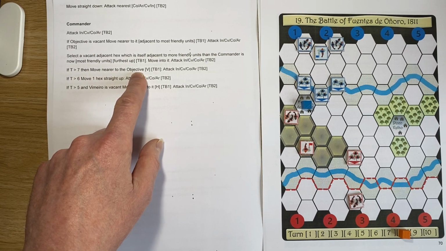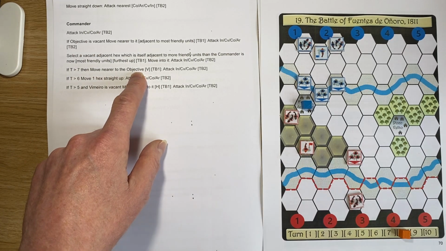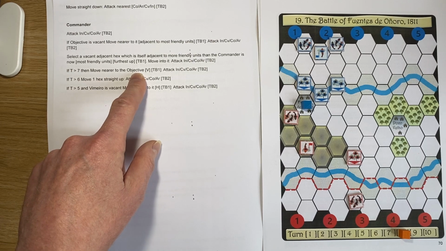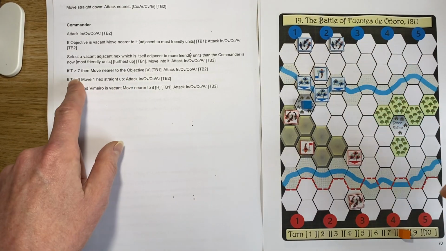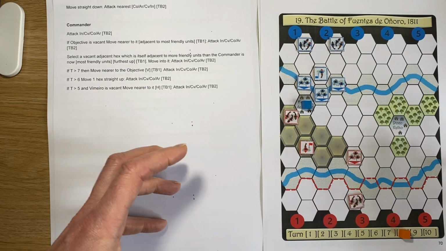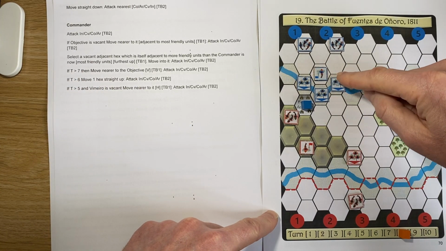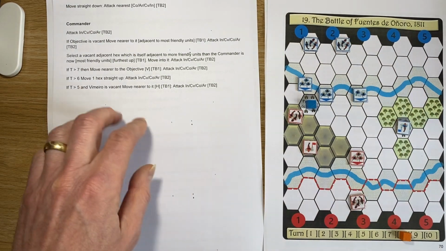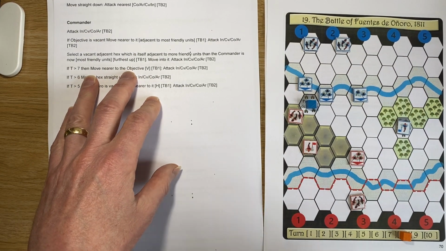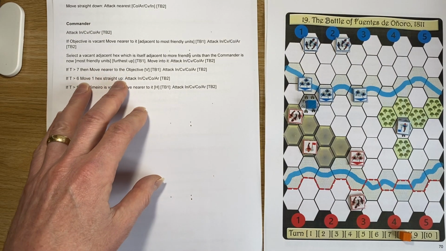So again, that's obviously one where the AI is perhaps trying to take an objective, the commander will generally be hanging back, supporting units in this way. But when it gets to turn 8, if they haven't yet achieved that, then the commander's probably going to think, right, okay, now it's time for me to actually just go and try and get the objective because time's running out. No point sitting back waiting for things to happen.